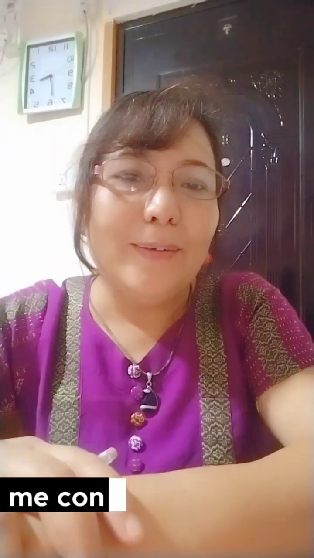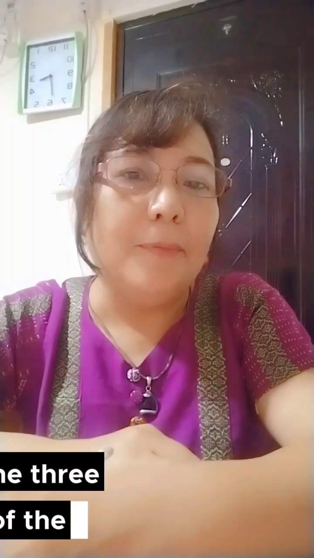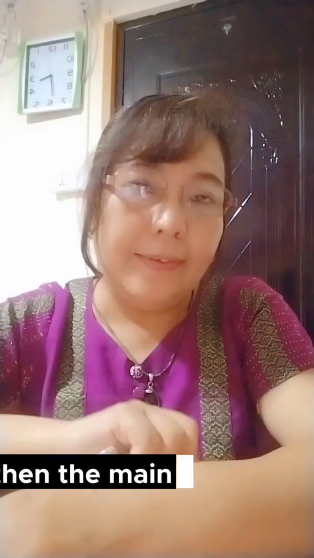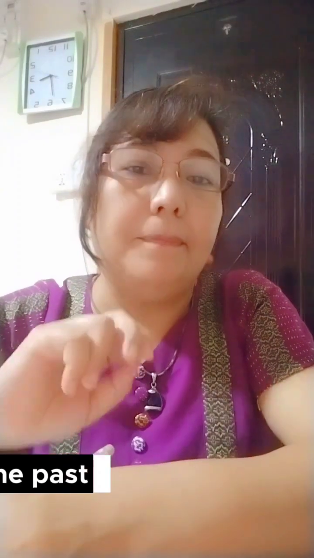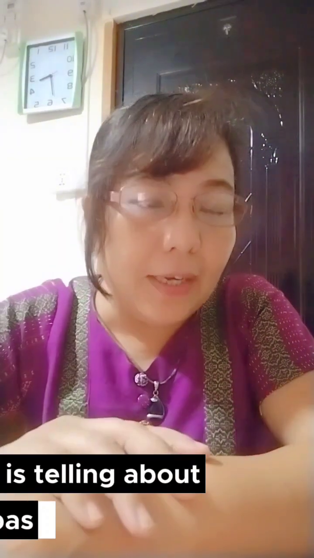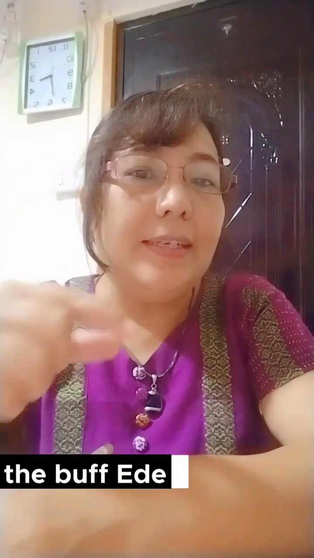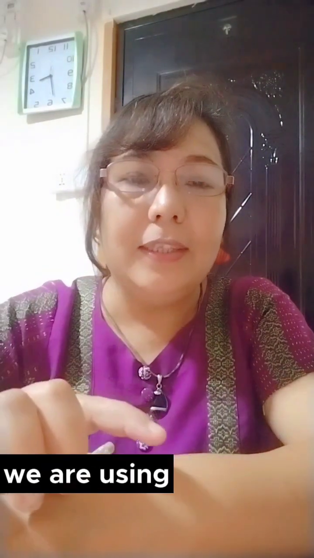So let me conclude all three types of participle phrase writing. The first one is the present participle phrase writing. This is the verb -ing phrase and then the main sentence follows. The second is the past participle phrase writing. This is telling about the past, so we start with the verb -ed phrase, then the main sentence.